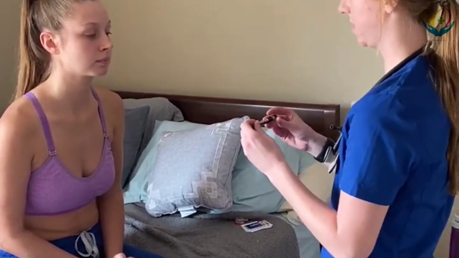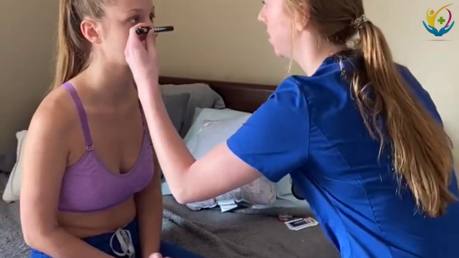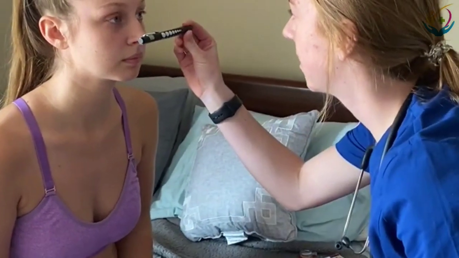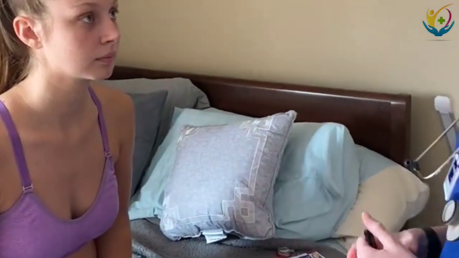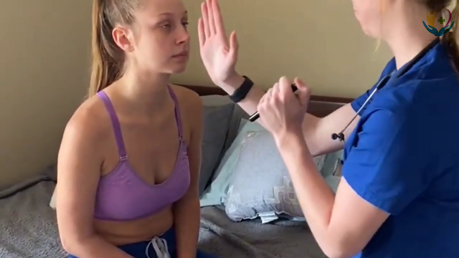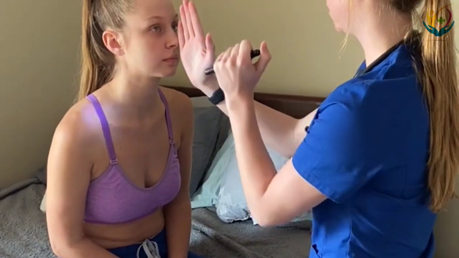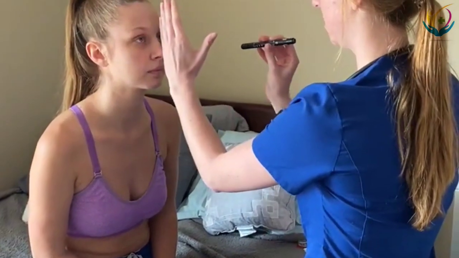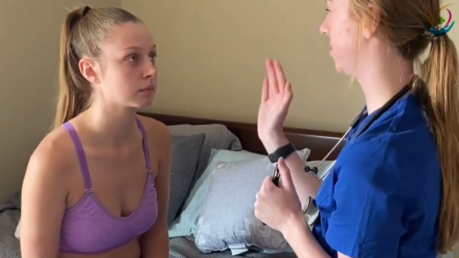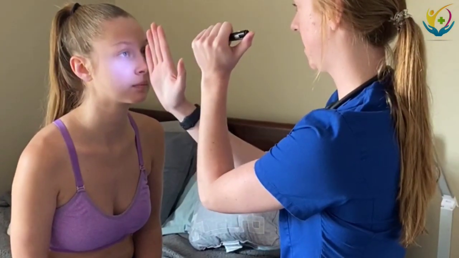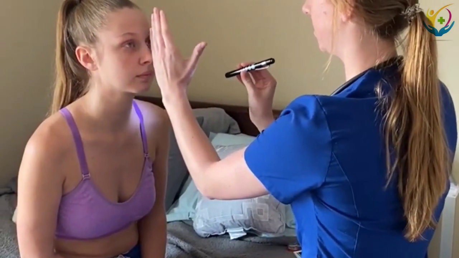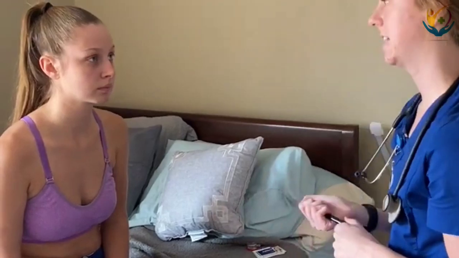Now I'm going to measure your pupils. About 5 millimeters and 5 millimeters. Her eyes are equal and round. Now I'm going to shine the light into one eye and look for constriction, okay? Your eye constricted. And that one also constricted. And now I'm going to shine them in again and look for a constriction in your opposite eye. There was constriction, and then constriction again. So her eyes are reactive to light.